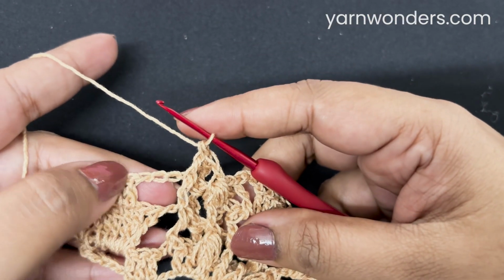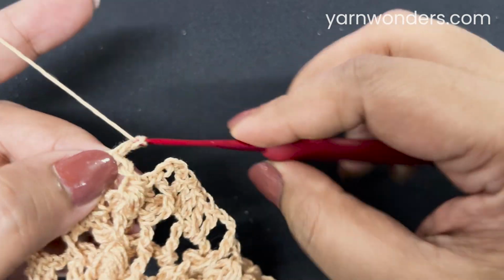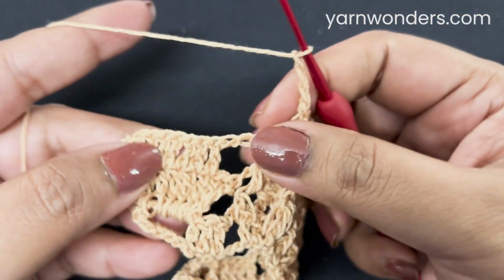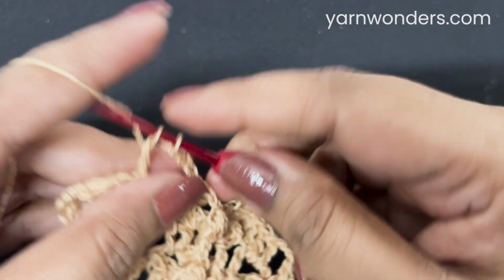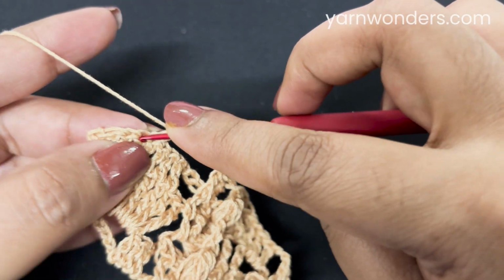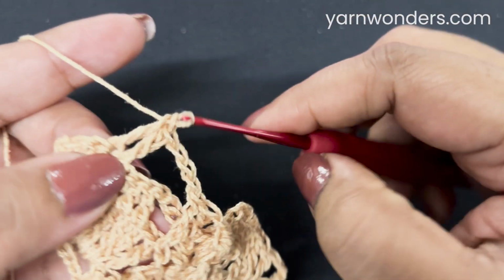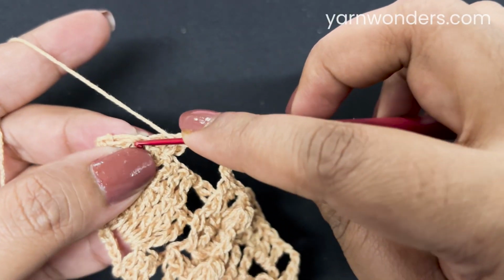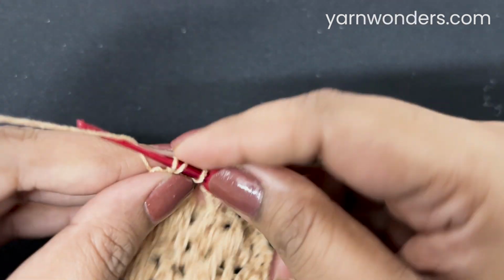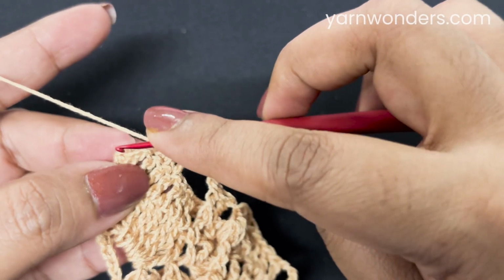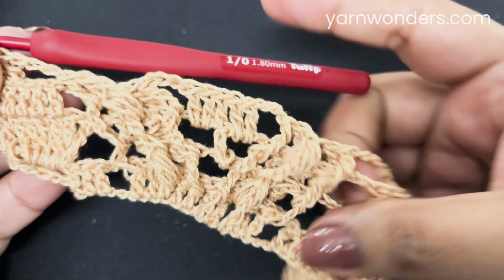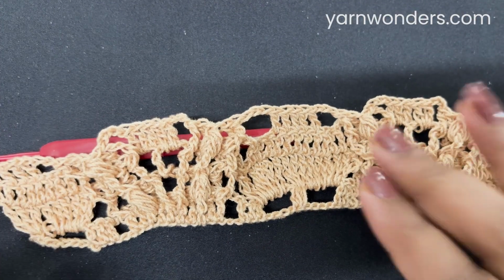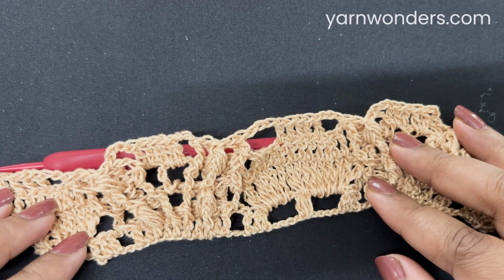Okay, now again you're going to skip 3 stitches here, chain 3. So skip the 3 stitches here and you'll be making 4 double crochet stitches. The last stitch will be on top of the chain 3, sorry, the chain 1 from the previous row. Okay, so that is end of row number 4.